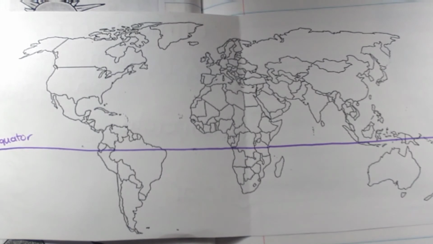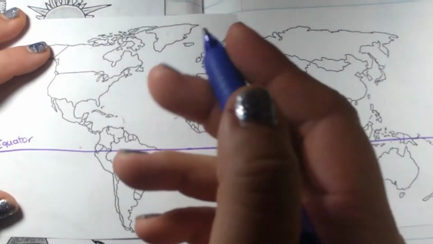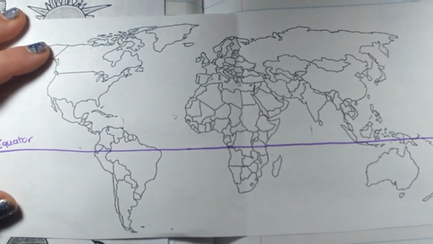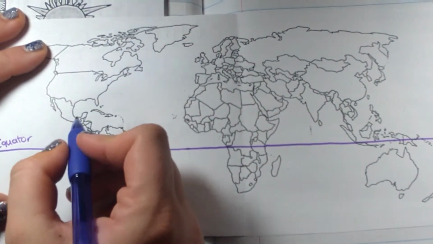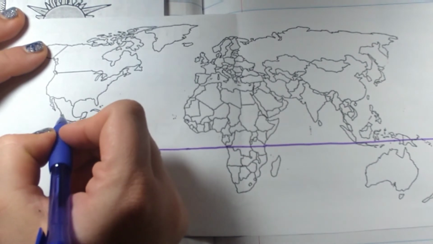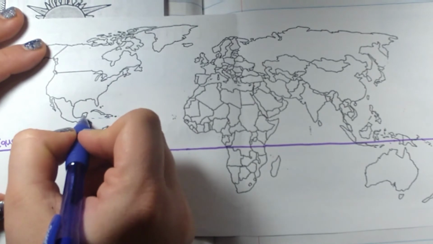So as we go out, we're going to have one on the top and one on the bottom. So we start our tropical at the equator, and it ends about here. Let's see.